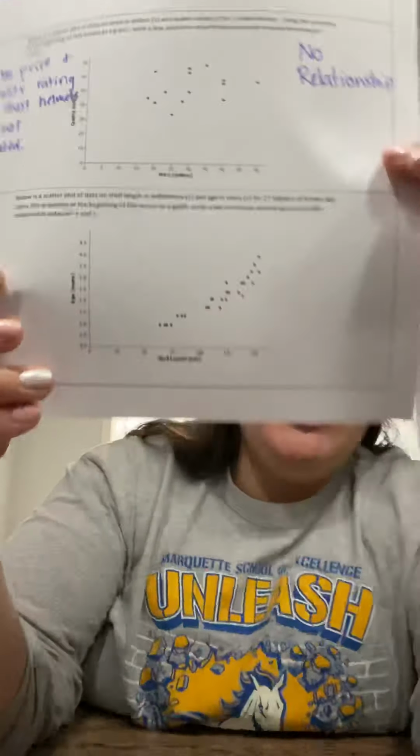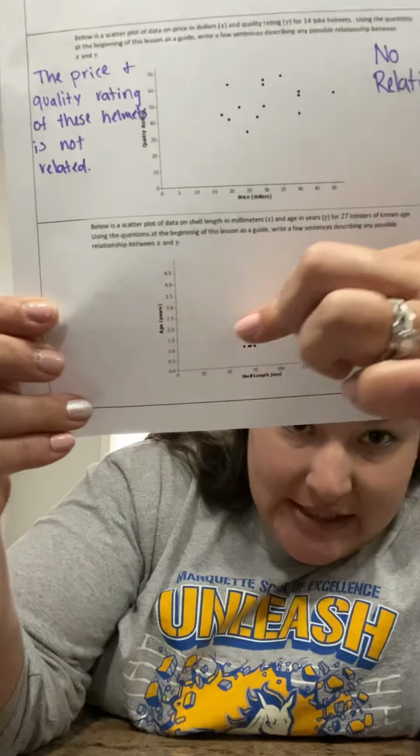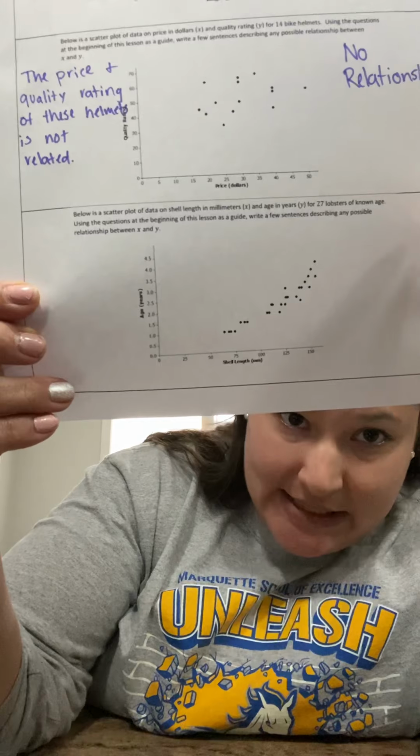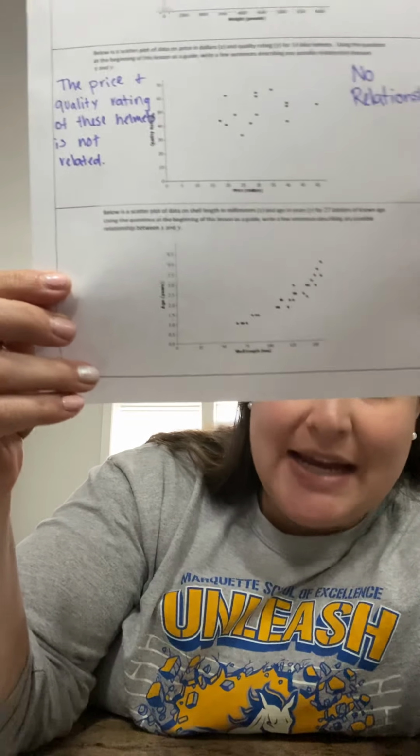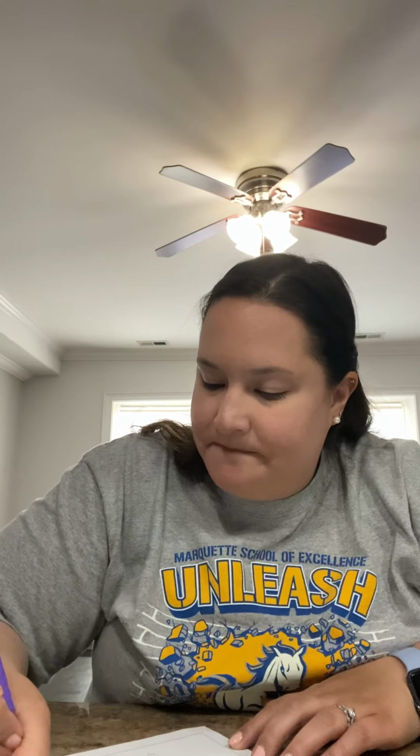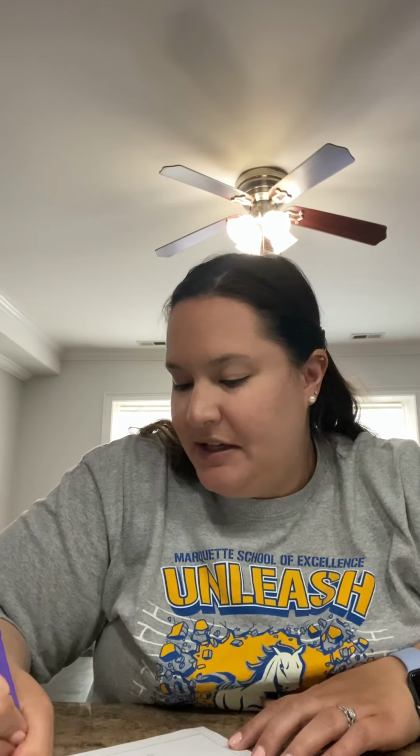Okay, looking at the last one, this time it is talking about the shell length in millimeters and the age of 27 lobsters. Okay. I would say that there is a relationship. I notice that it tends to be going in this direction. I would say it's linear, and I would say in this case it's positive. See how as it goes to the right, it gets higher up. So that would be a positive relationship. So we're going to do a positive linear relationship.